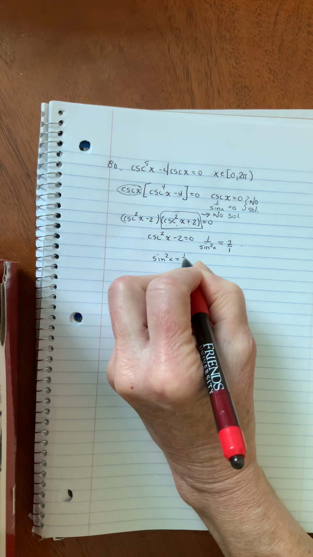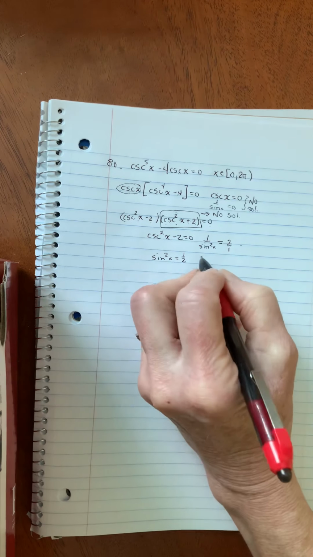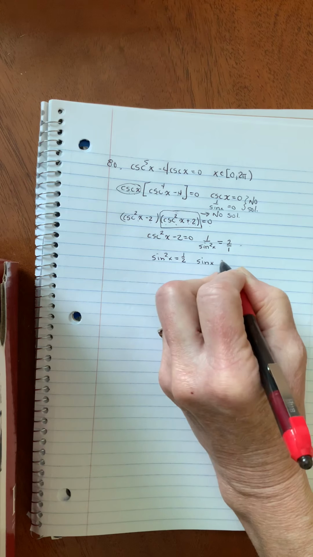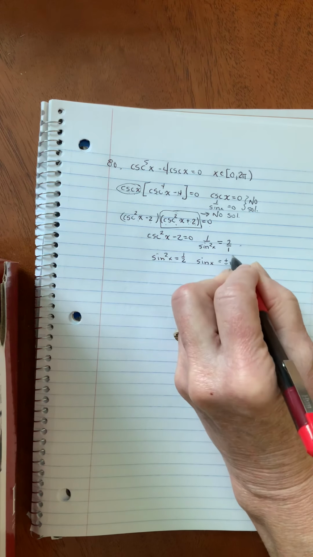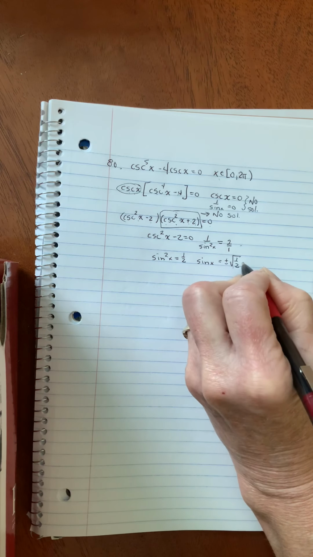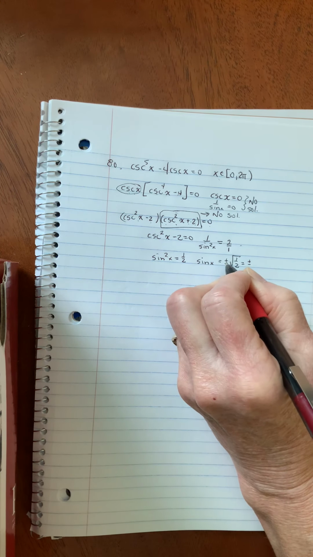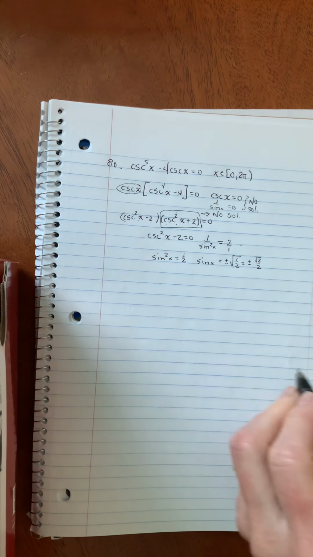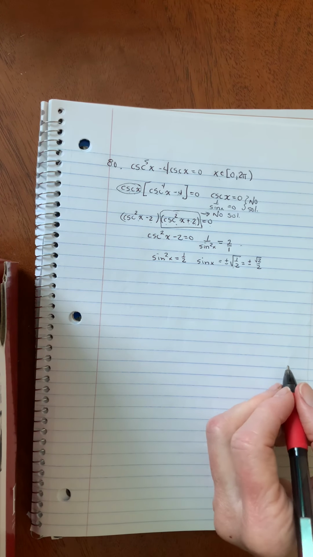equals 1/2. Okay, that doesn't look very promising, but take the square root of both sides. You get the sine of x. When you take the square root, remember plus or minus, square root of 1/2. Okay, that is something that you use a lot in trig, and it's rational. Square root of 2 over 2. Oh, there we go. There's an answer that we recognize. Sine of x is square root of 2 over 2.